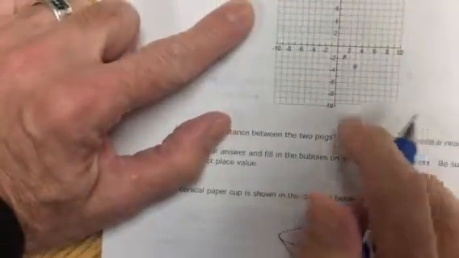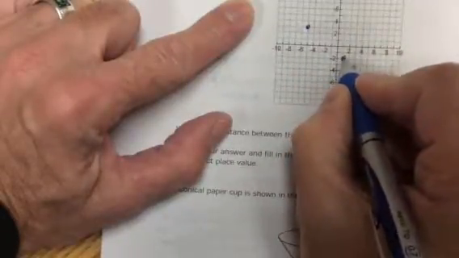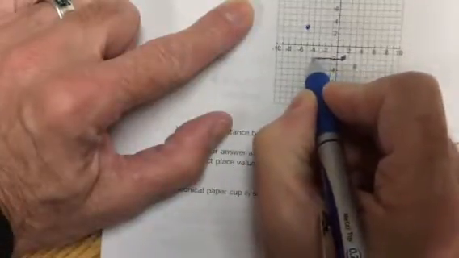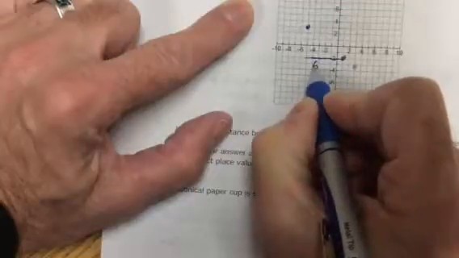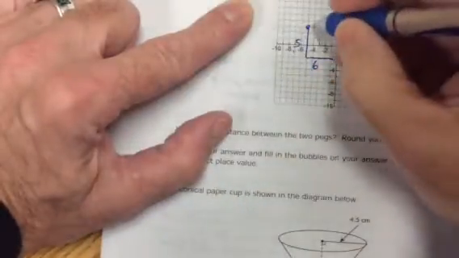Number 8, kind of a tough problem, but again, this is a Pythagorean theorem. It doesn't look like it. -5, 3, and 1, -2. And then you had to count 2, 3, 4, 5, 6. That's over 6. And this is down 1, 2, 3, 4, 5. And then this is what you were missing. You were trying to find the distance between those 2 points.